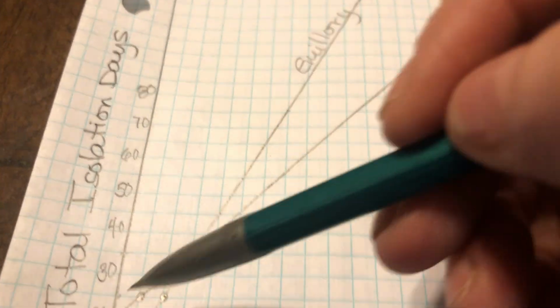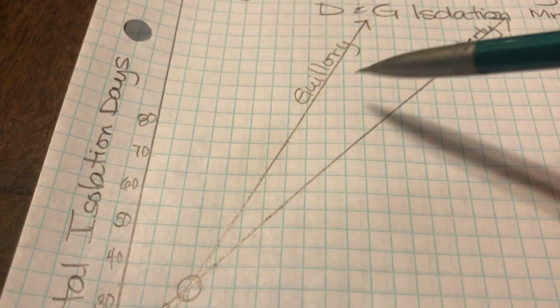After that, you can see Miss Guillory is going to be spending a whole lot more days in isolation compared to Miss Doherty, because her line is so much more steep. Her slope is so much greater. So in 3 weeks, they will both have 35 days.